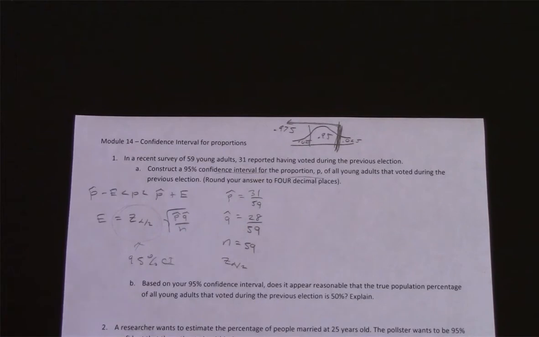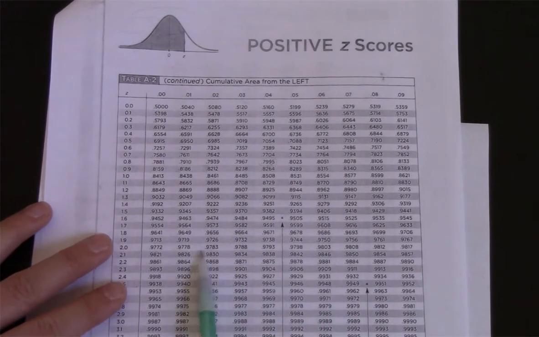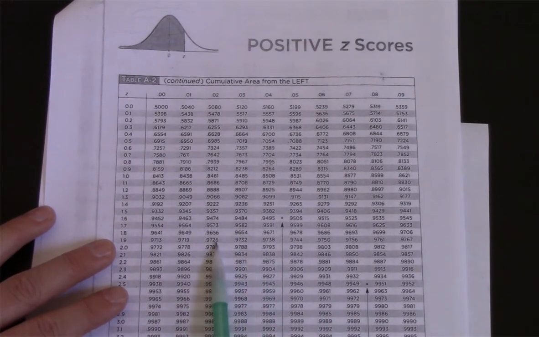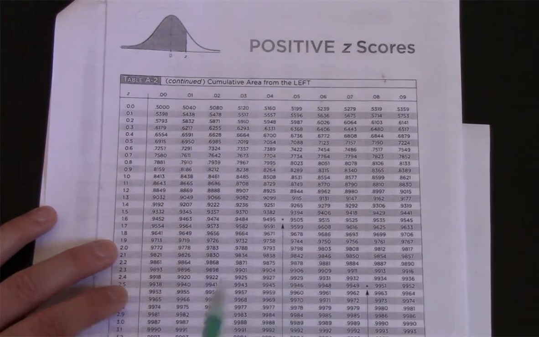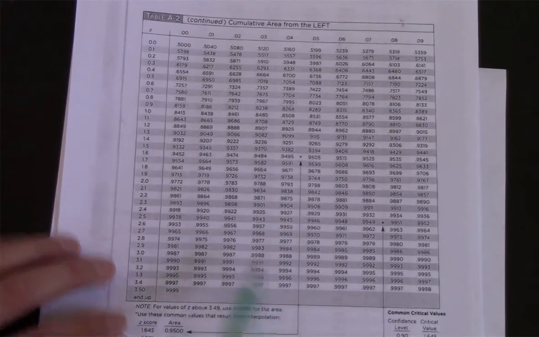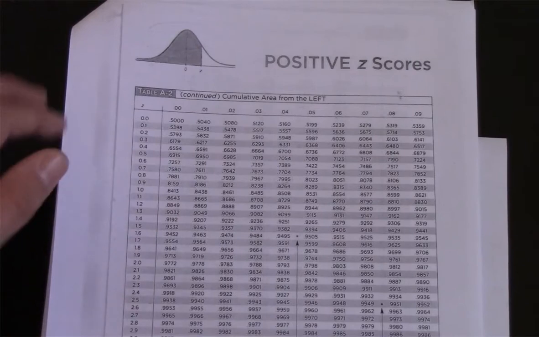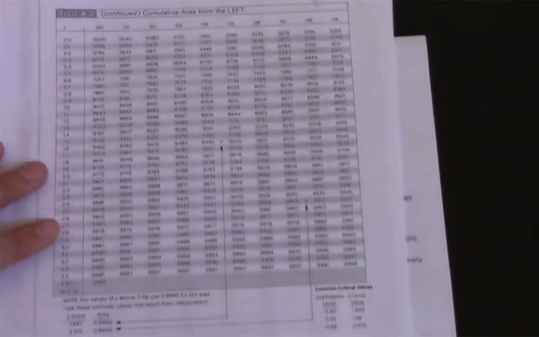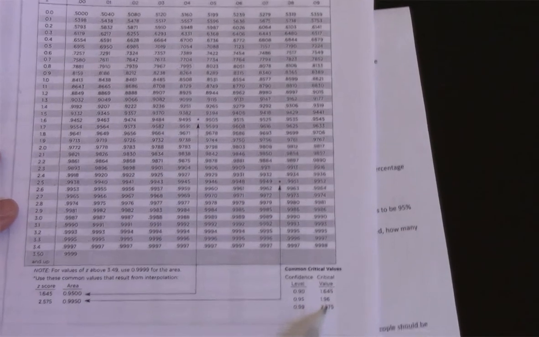and I look up 0.975, there it is right there, that's 1.96. So it turns out that that's always going to be z alpha divided by 2 every time you're doing a 95% confidence interval, which is the most common type of confidence interval. There's actually a little cheat sheet down here. It says for 95%, the critical value is 1.96.